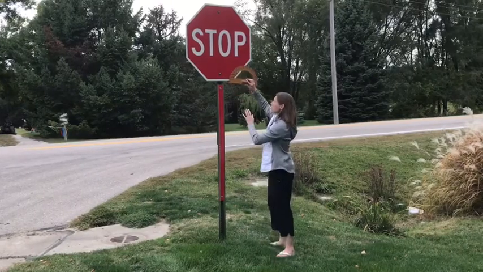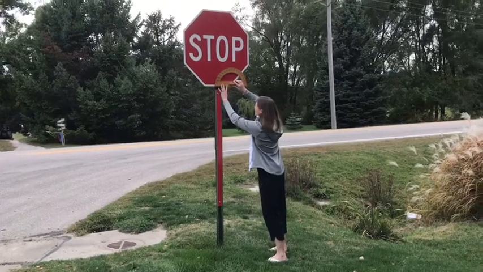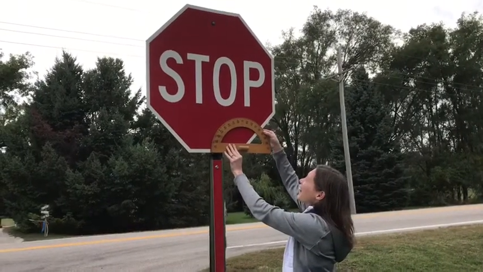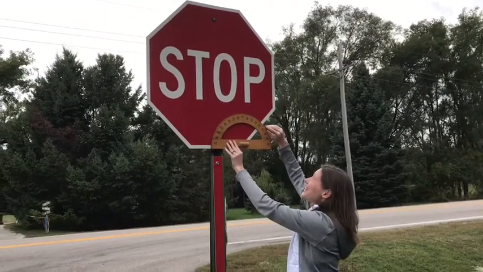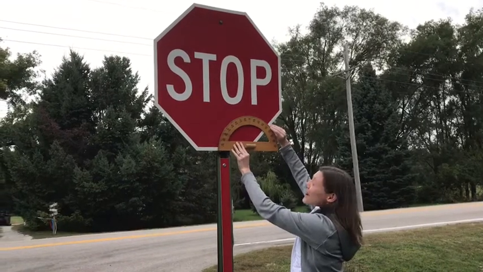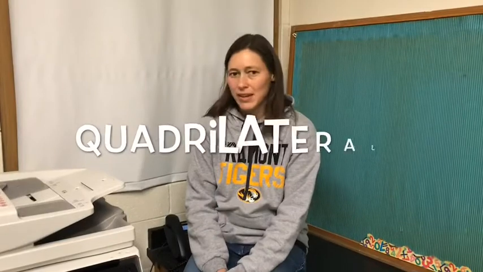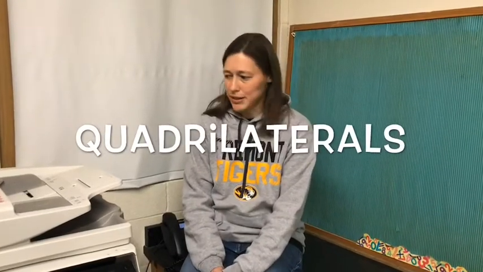So we'll measure this very carefully. Hey, it looks like we were right. 135 degrees. Good job.